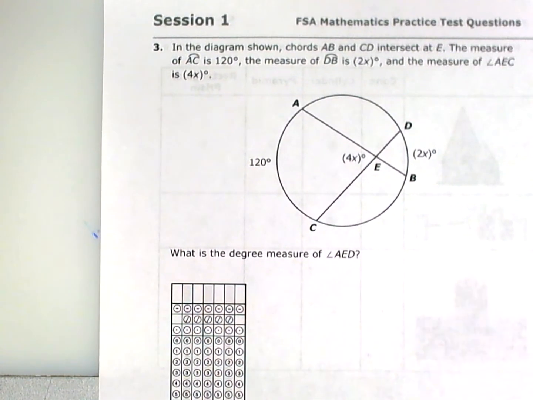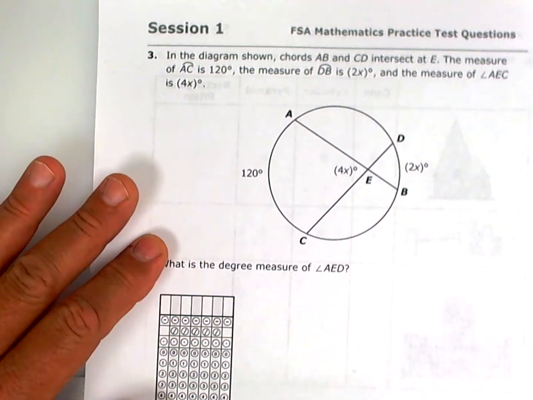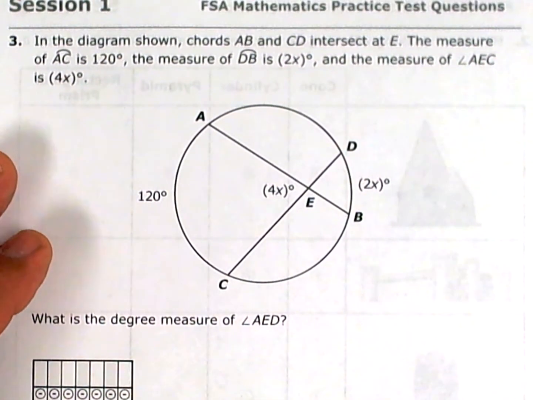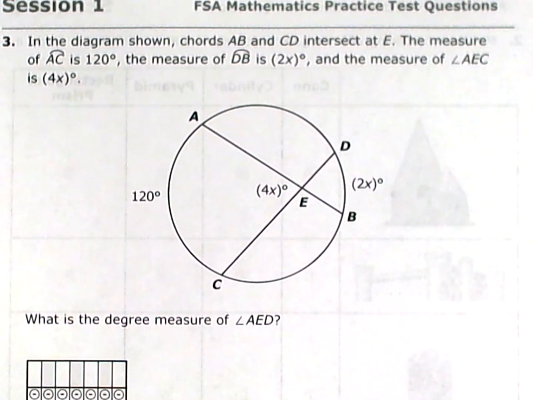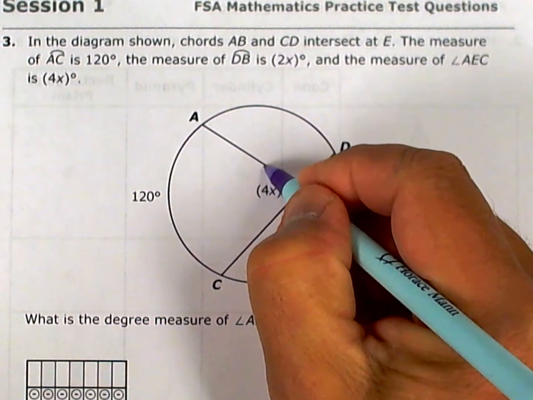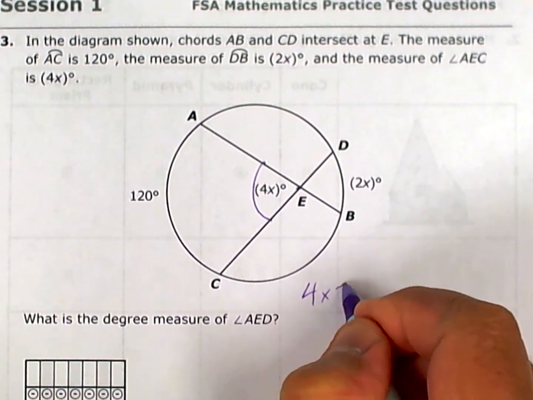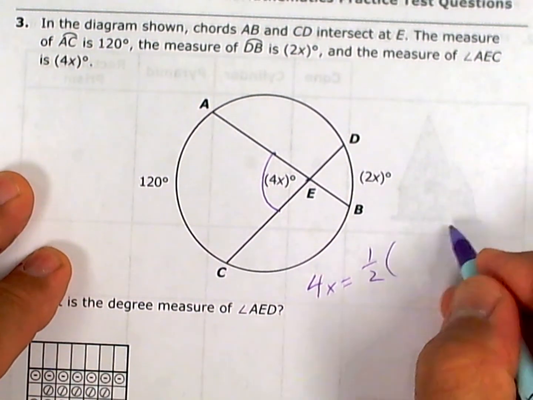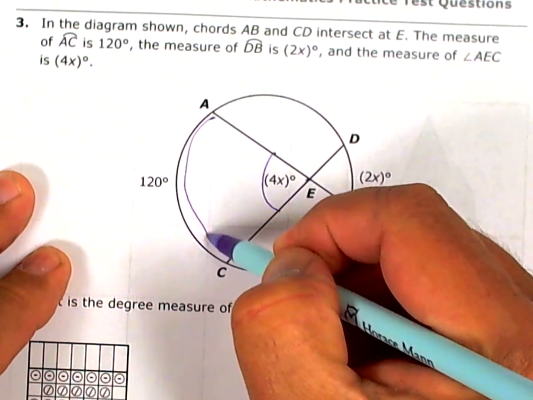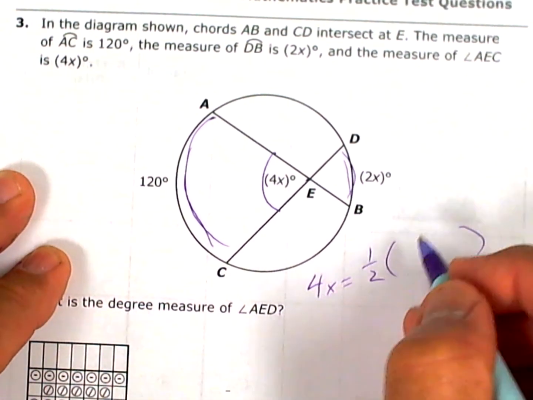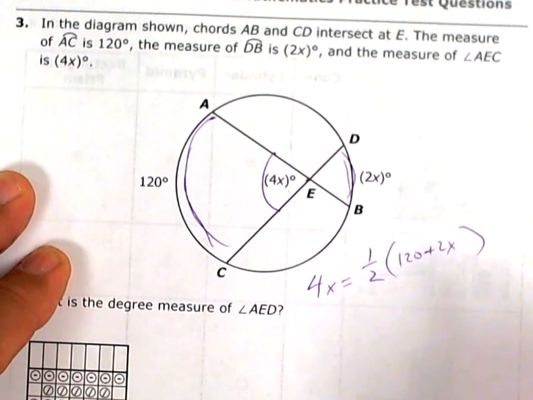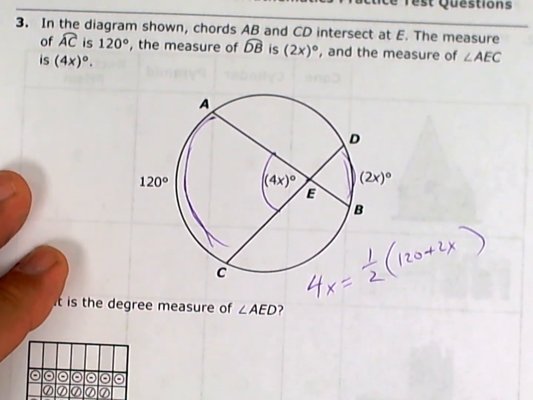Now, let's take a look at this problem. So on this problem right here, I want you to go ahead and copy it down. Let me make it a little bigger. All right, so let's take a look at it. Notice that the vertex is not the center of the circle, so the angle, 4x, is equal to half of the sum of these two. So you got to add up the big arc and the little arc. So 120 plus 2x. So it's half of the sum of those two.